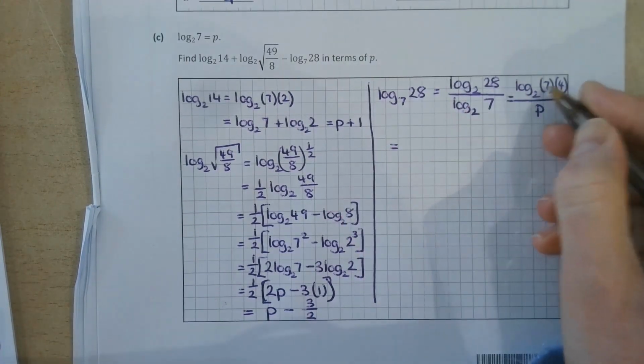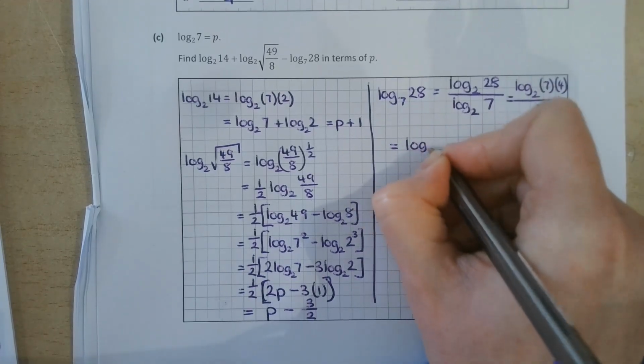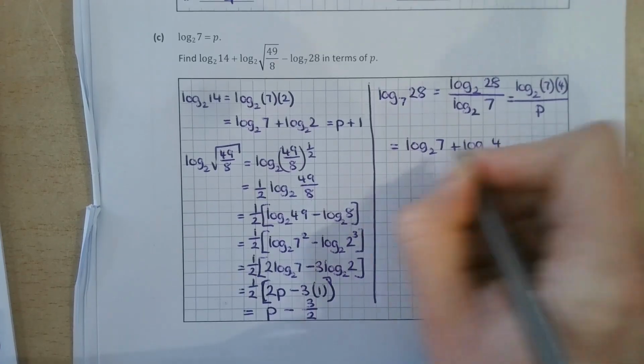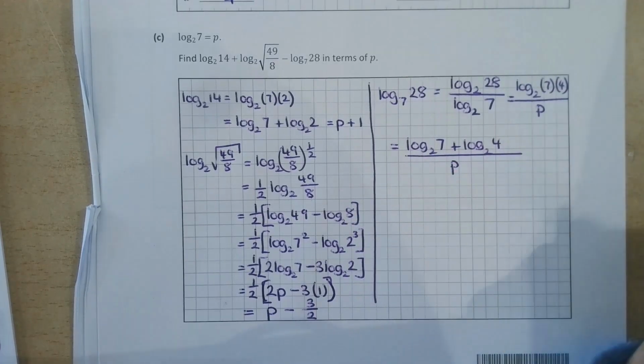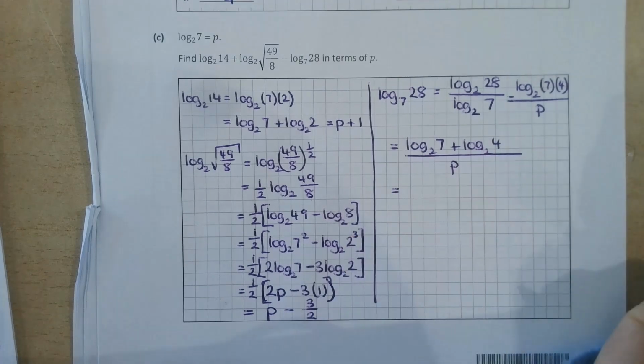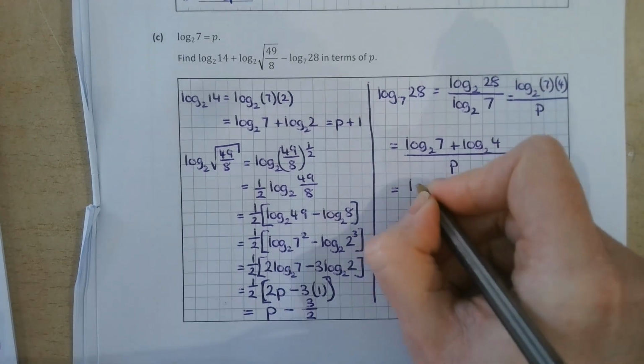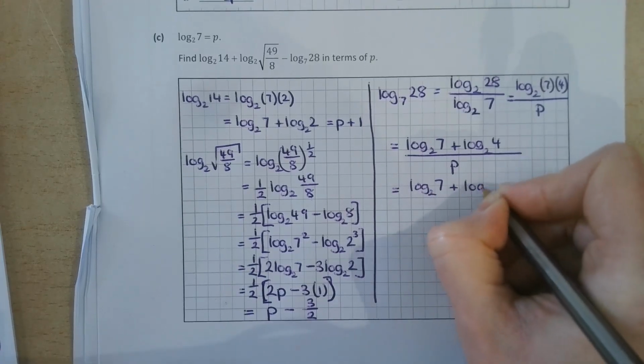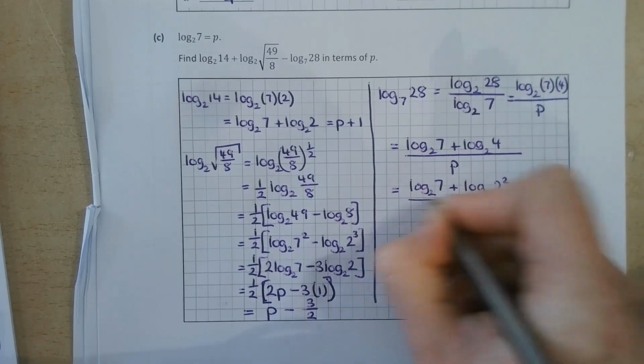And if I continue to manipulate this, I have log to the base 2 of 7 plus log to the base 2 of 4 all over p. 4 can be written as 2 squared. So log to the base 2 of 7 plus log to the base 2 of 2 squared over p.